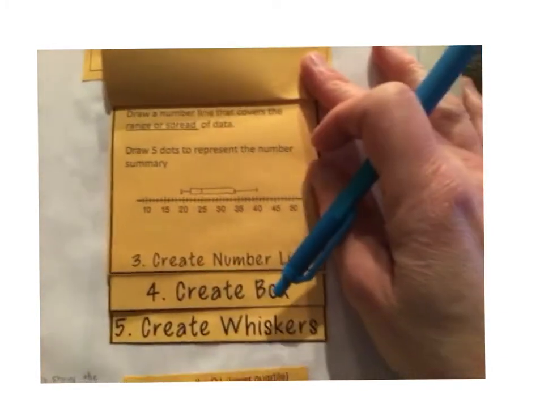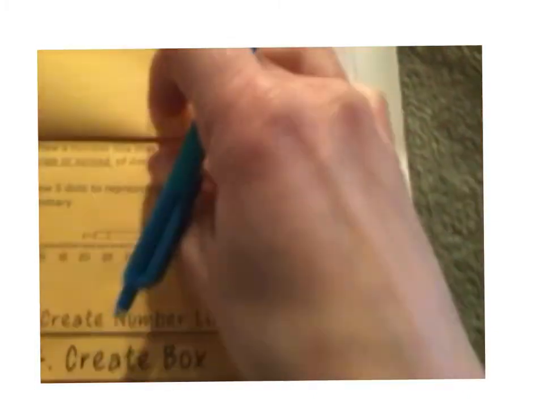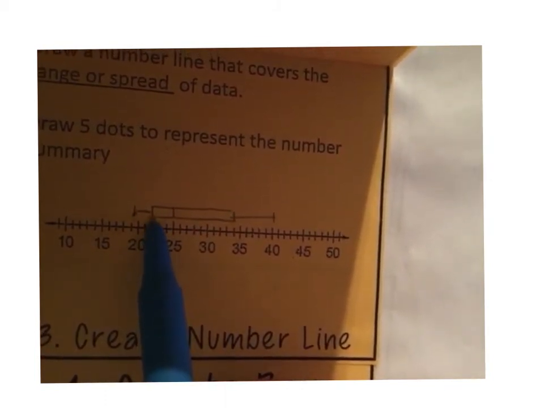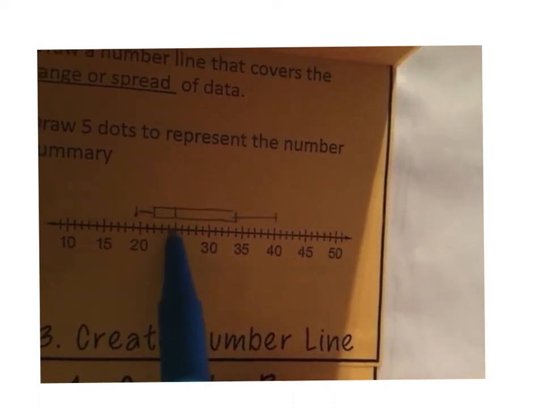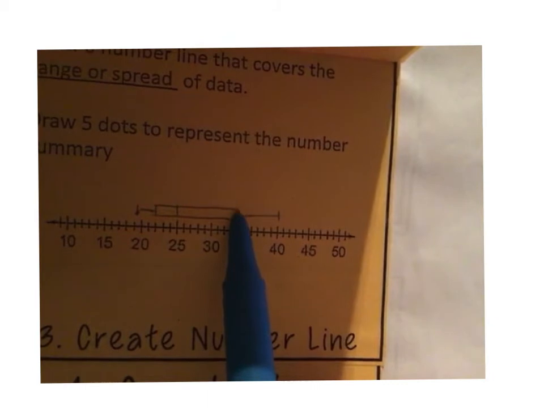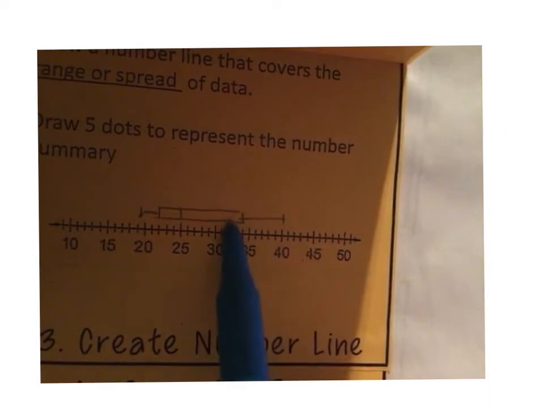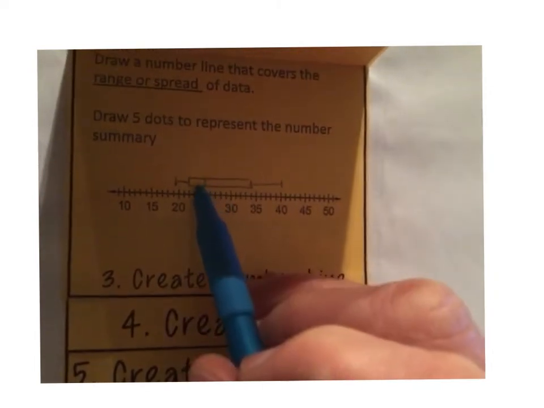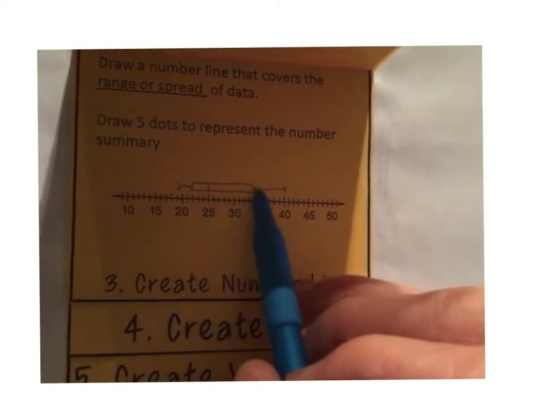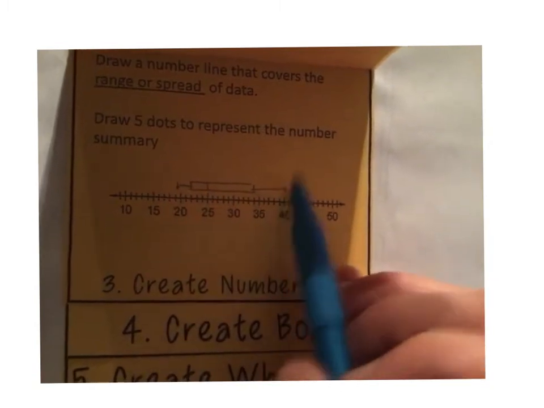So we're going to take our 5 dots, our 5 number summary, and we are going to draw my line. So it's a little difficult to see, but my first number, my minimum, was 19. So see how I drew a little line here at 19? My Q1 was 22, so I drew a line there. My median was 25, drew a line. My Q3 was 34. And my last number, my maximum, was 40. So I drew my 5 lines for my 5 number summary. And then after I create that number line, I'm going to create the box and the whisker. So I'm just going to go ahead and do it right here. Here's my box. And then here are my whiskers.